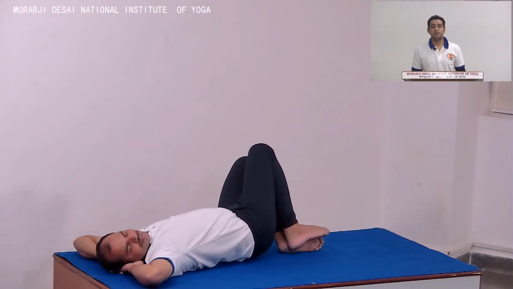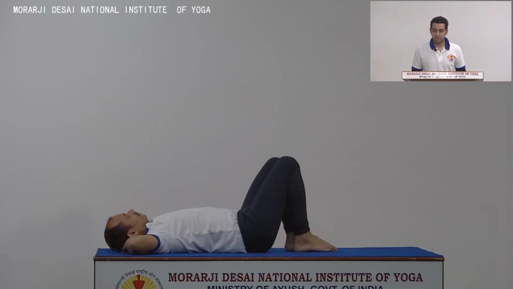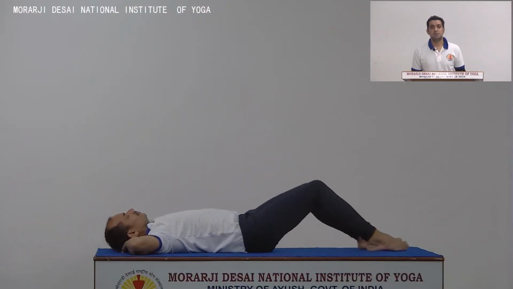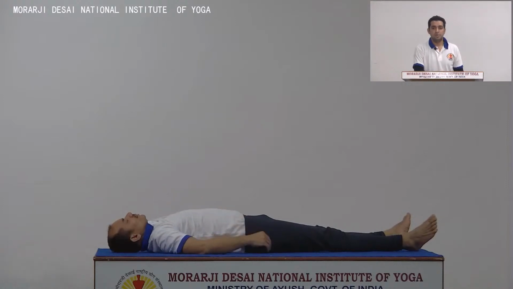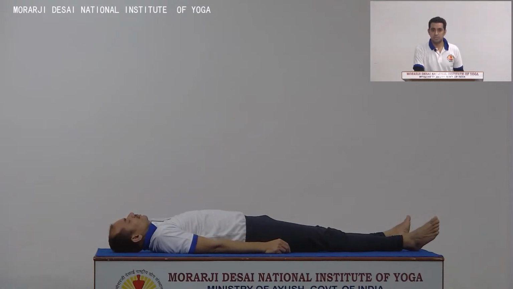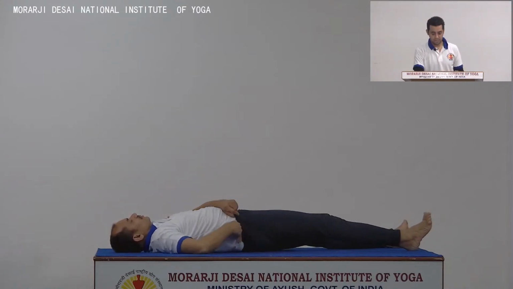And now legs straight, relax in Shavasana. We will move towards the next posture, that is Ardhalasana. Adjust yourself. Ardhalasana, the half plow posture.